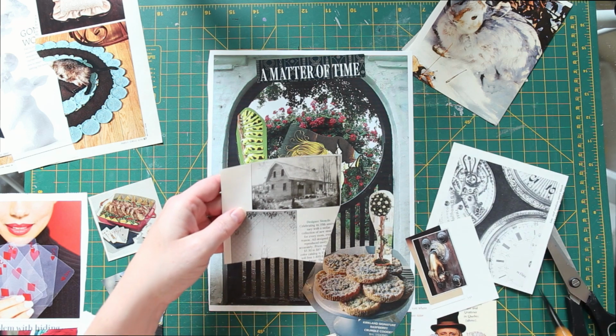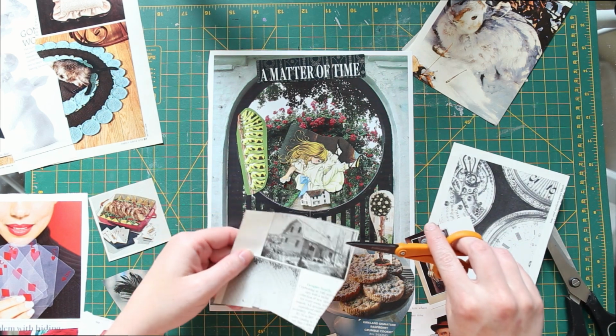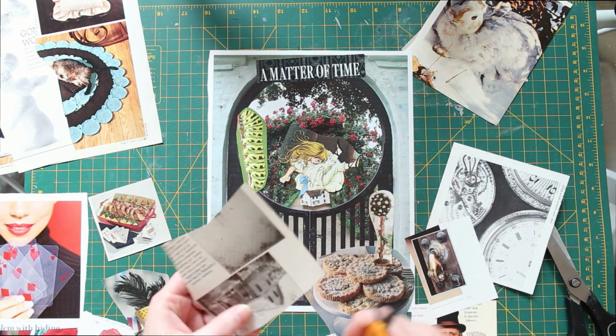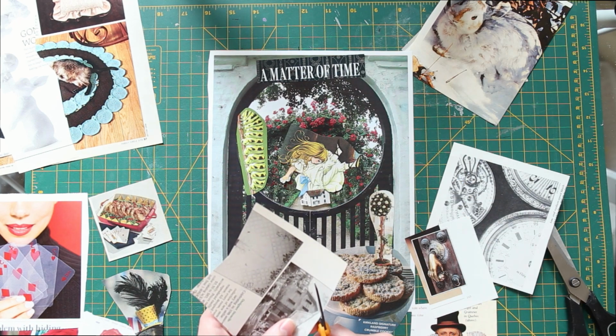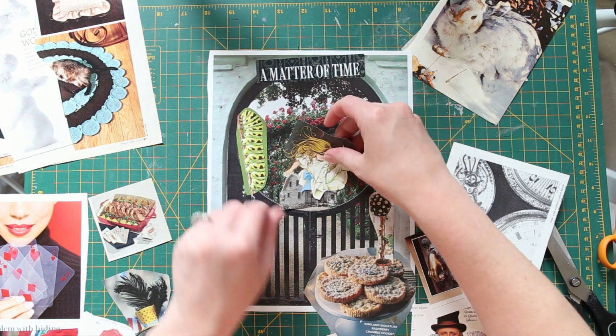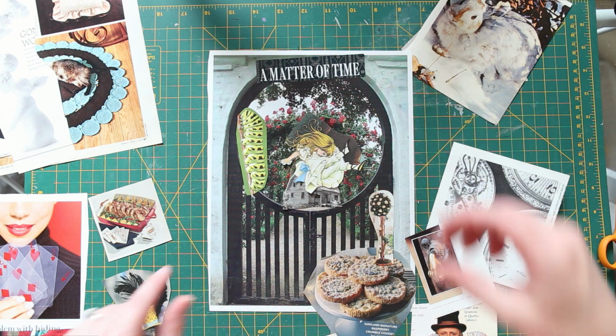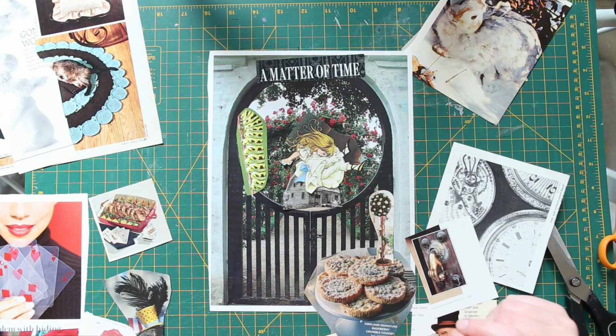I wonder if I should just cut this house out to see if the sizing is a little bit better. I thought I didn't mind that it was grayscale, but now I think I do mind.